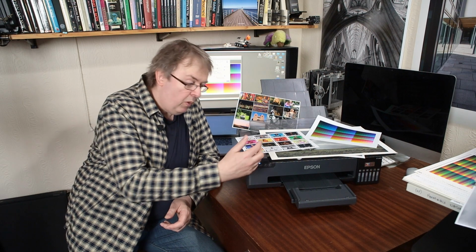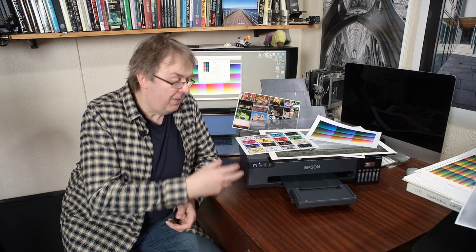Now, settings versus profiles. Profiles, ICC profiles, are data files which are made specific for a particular paper on a particular printer, and they are about getting the best results out of that particular paper on that particular printer. They're not about making every print look the same, or any notion of perfection or correct, whatever that might mean. They are about getting better quality results. So I always reckon that you should use profiles when you're printing.